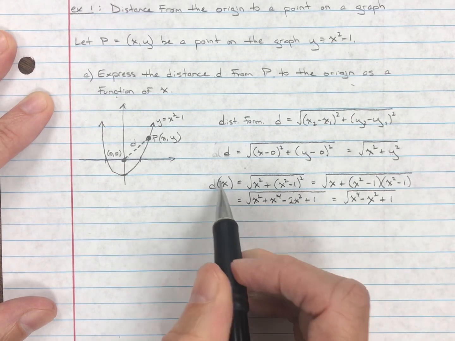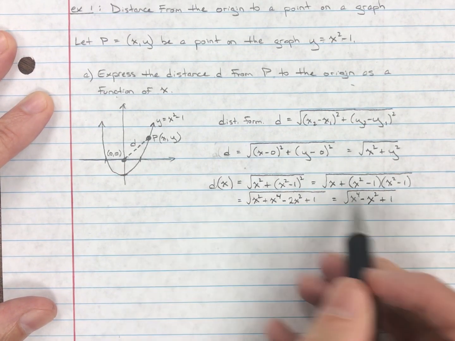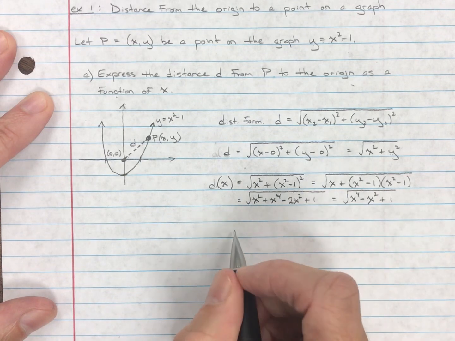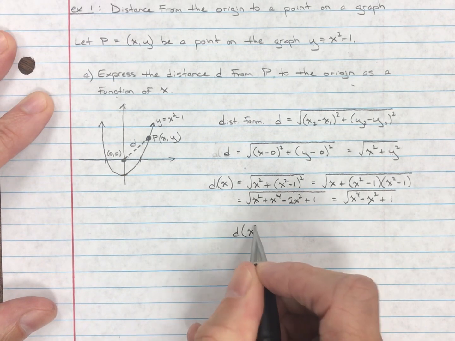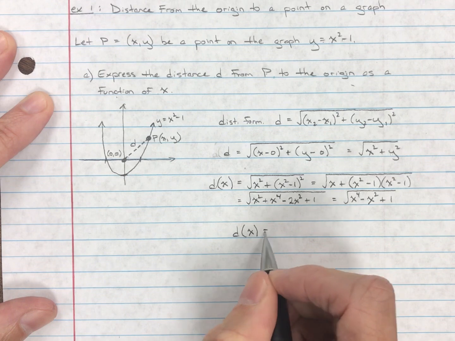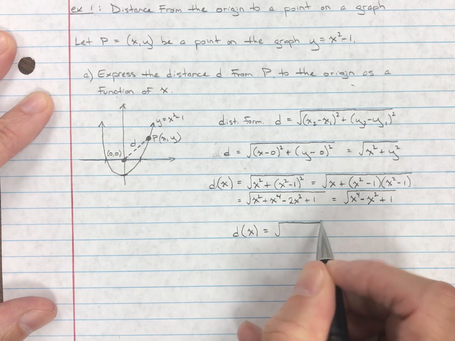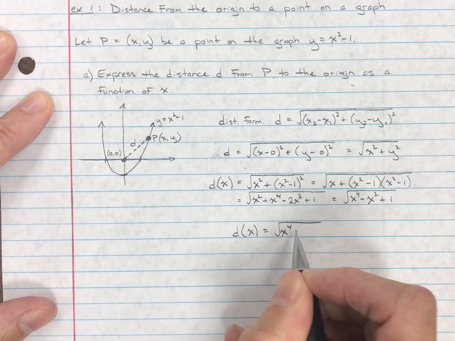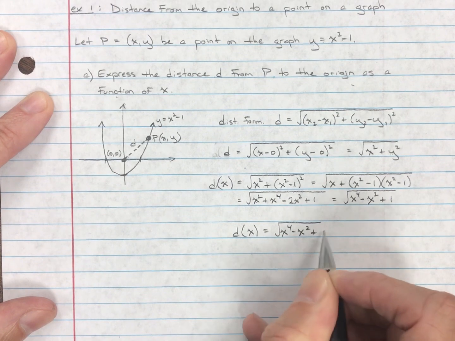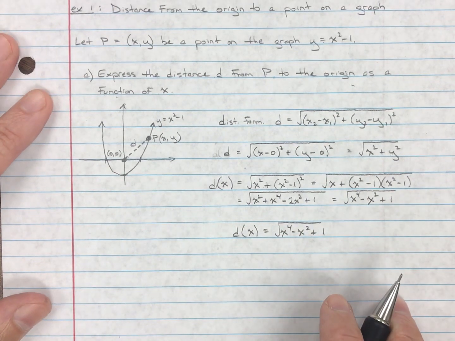So the distance as a function of x is right here. The distance from the origin as a function of x is the square root of x to the 4th minus x squared plus 1. Okay?